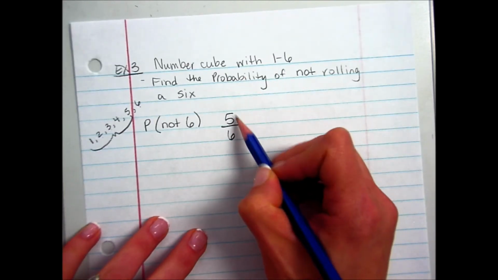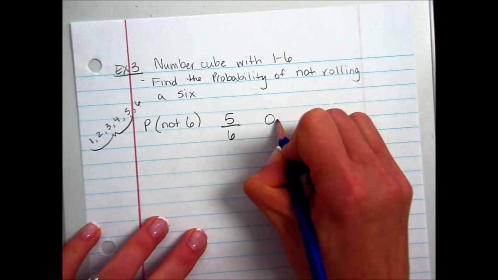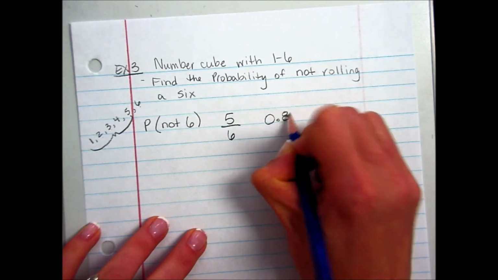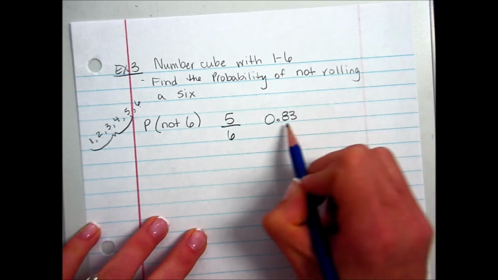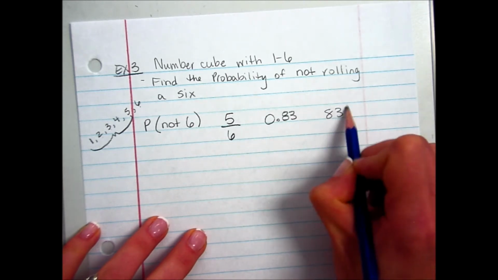And in my calculator, I type 5 divided by 6, and I get 83 hundredths. I make that a percent. I bump, and I get 83%.